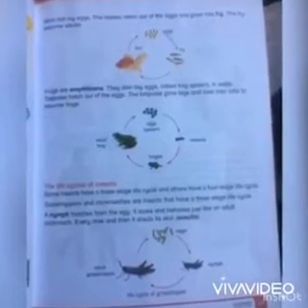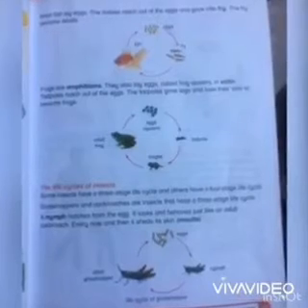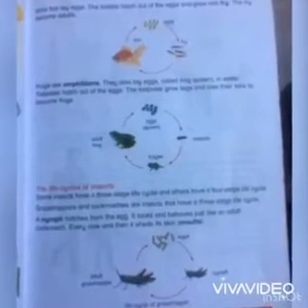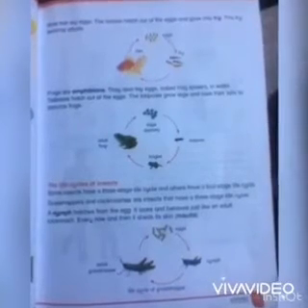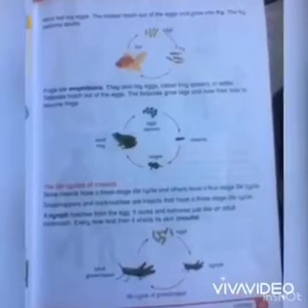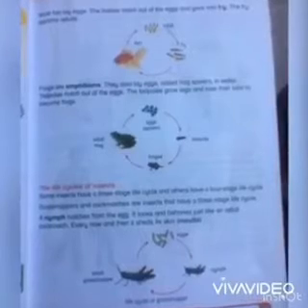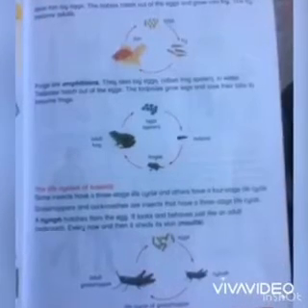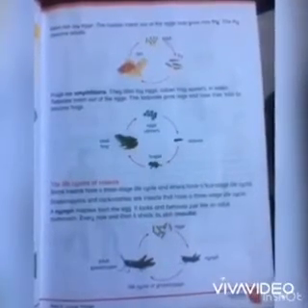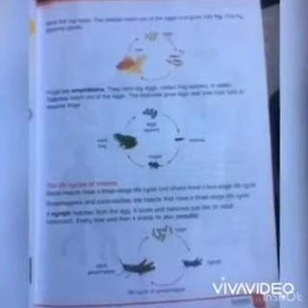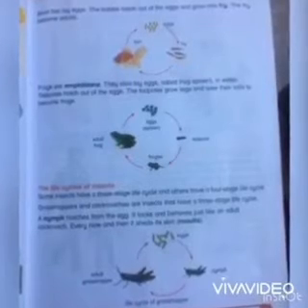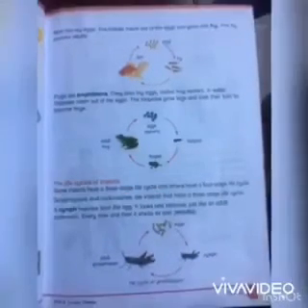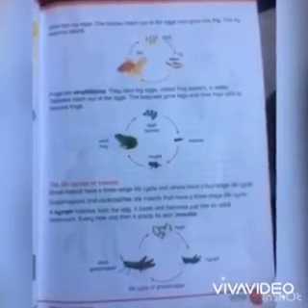Life cycle of insects. Grasshoppers and cockroaches are the insects that have 3 stages of life cycle. Butterflies and houseflies have 4 stages of life cycle. So some insects have 3 stages of life cycles and some have 4 stages of life cycles. A nymph hatches from the egg of the cockroach. It just behaves and looks like an adult cockroach.